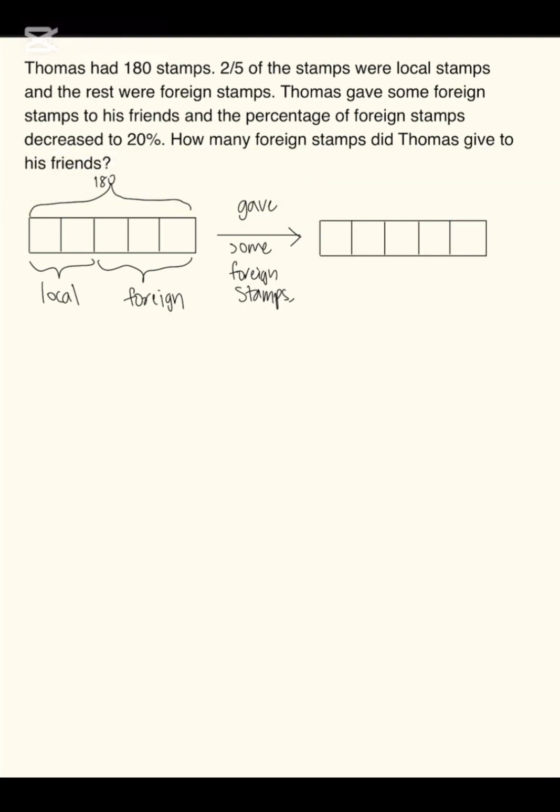The percentage of foreign stems decreased to 20%. Which means this is 1/5. Okay? So now, 1/5 became my foreign stems, which means the other 4 units became local stems.